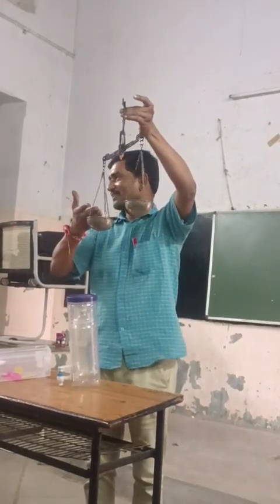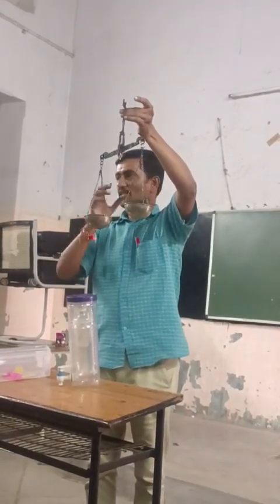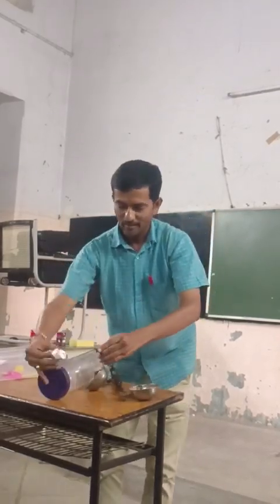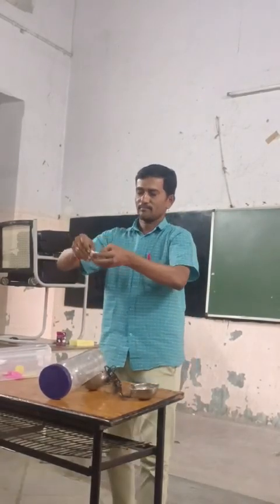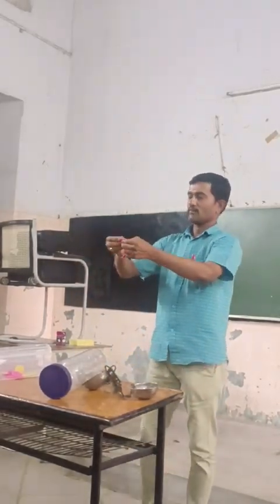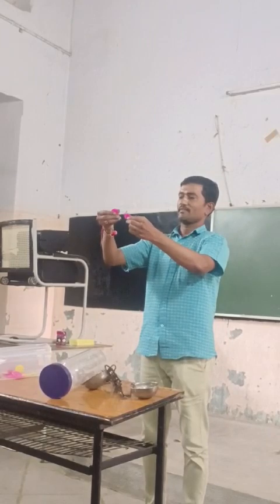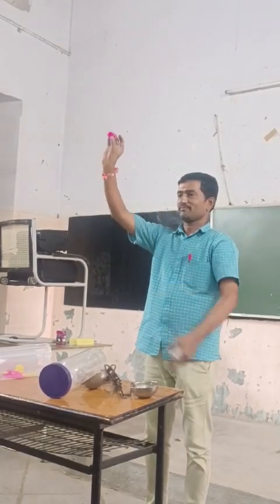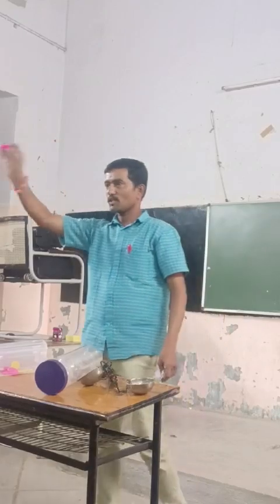I put it randomly in the paper. Almost is balancing. Let us see now whether it is 6 or 5. 1, 2, 3, 4, 5, 6. So 6 equal to 6. That is x equal to 6.